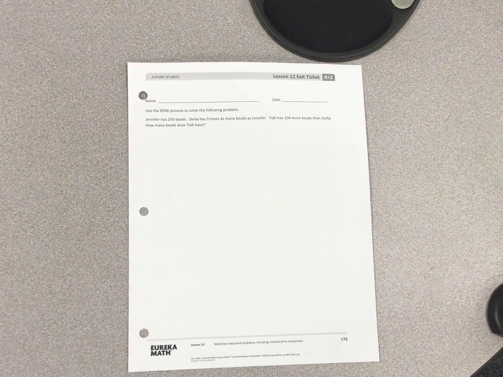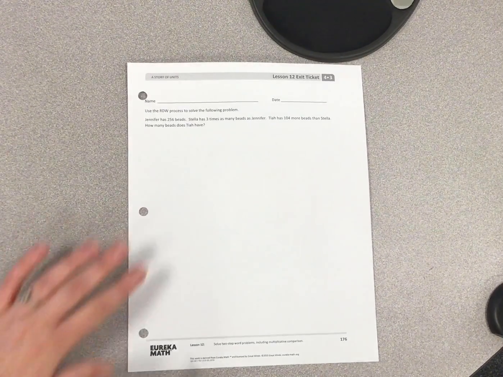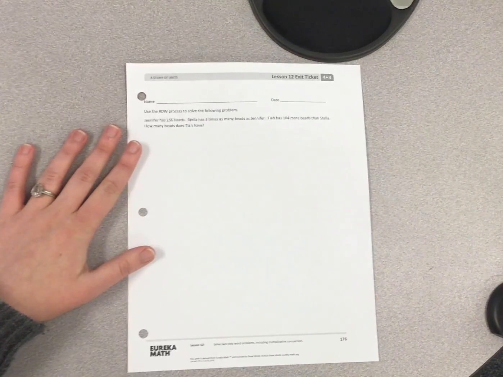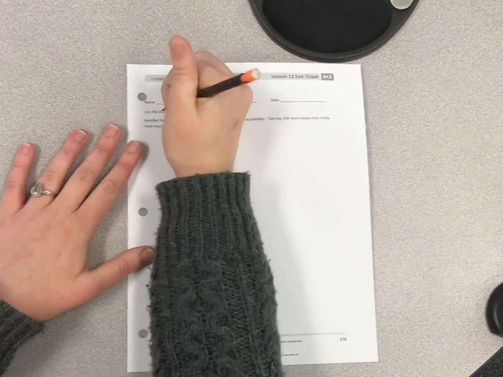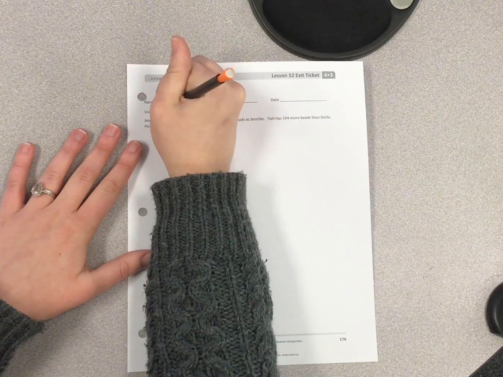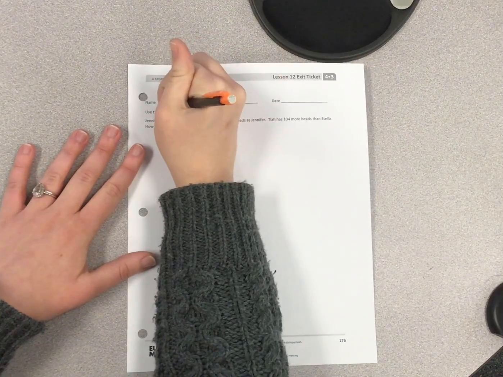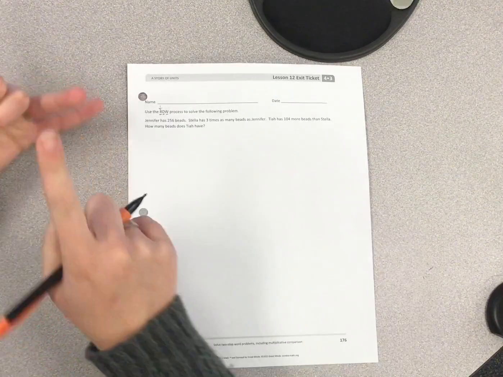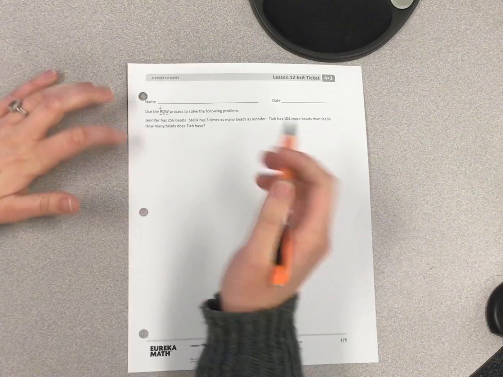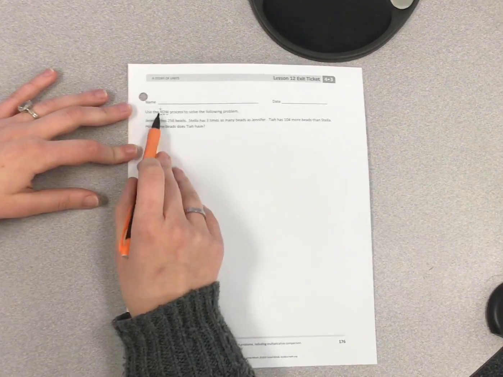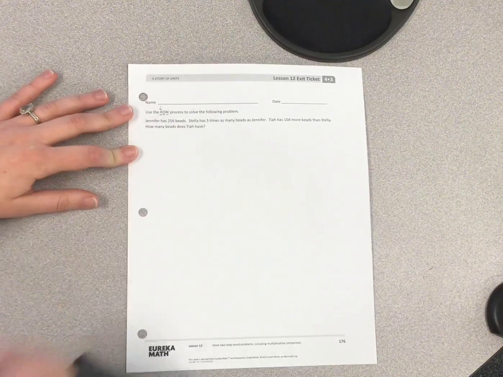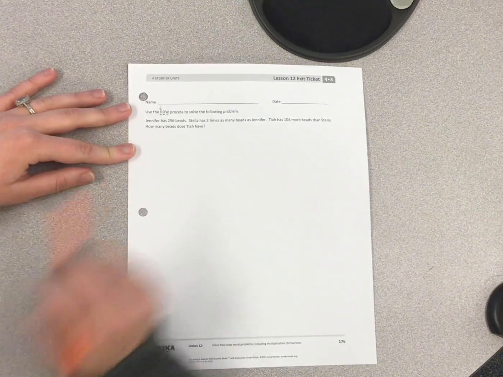Today we are solving the lesson 12 exit ticket using the RDW process to solve the following problem. RDW stands for reading the problem, drawing the problem, and writing our answer. When I read a word problem, you might notice that I use my cubes. I mark up my problem by circling and underlining and boxing. So that's what I'm going to be doing for the R part of RDW. I'll already start making marks on my piece of paper.